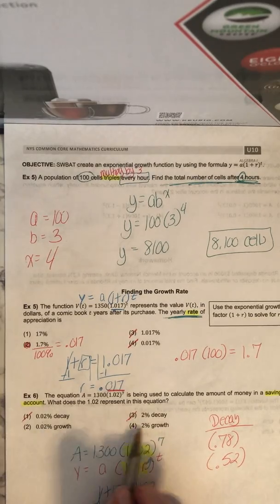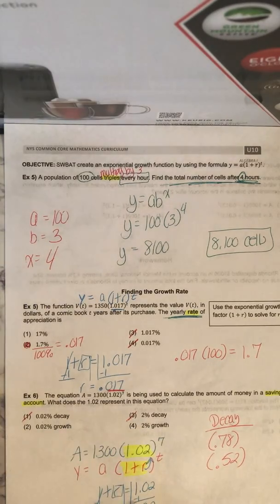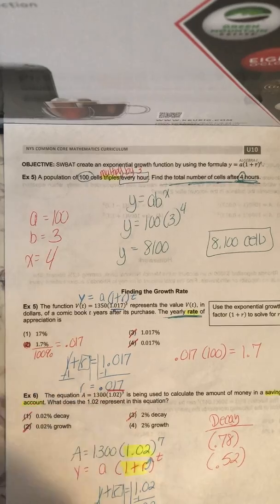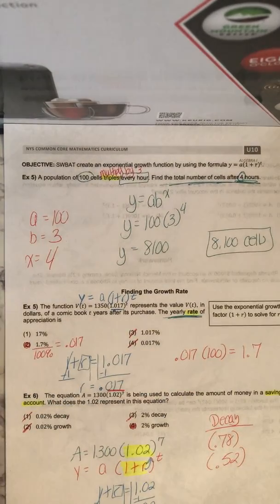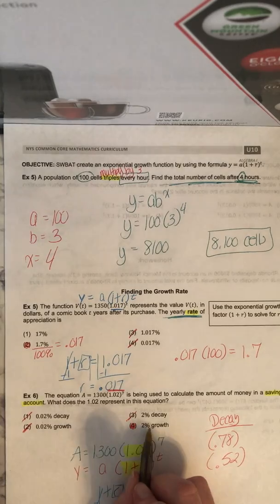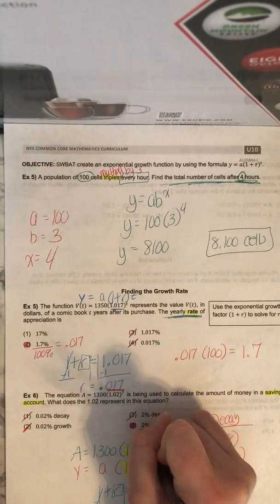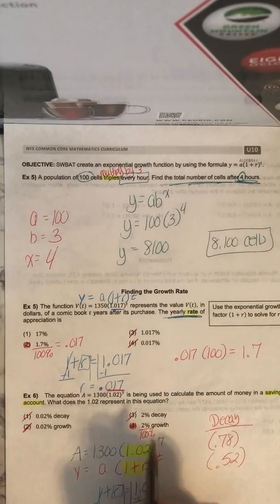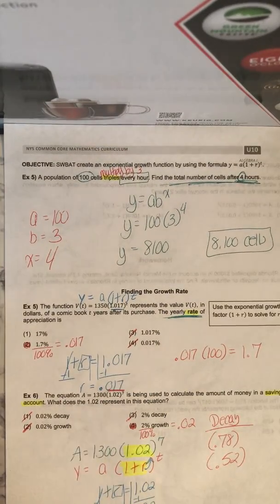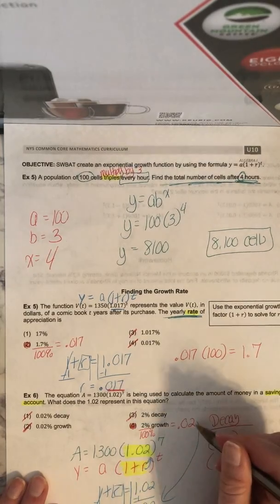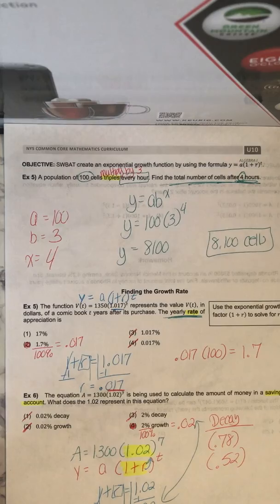These are in percent form. So 0.02 as a decimal is not the same thing as 0.02%. So it would have to be choice 4. And again, I can always double check it because every percent is out of 100. So if I divide 2 and 100, I get 0.02. And now I can see here that my decimals are matching.